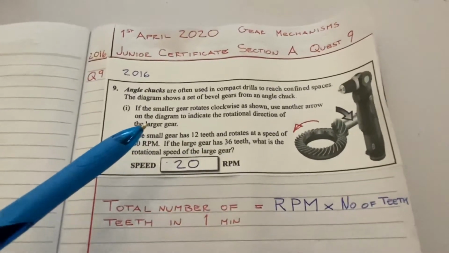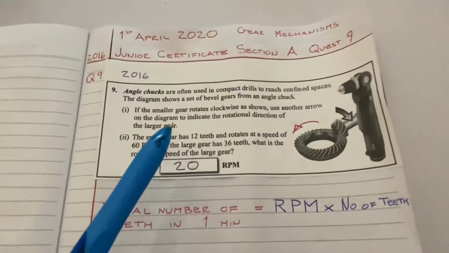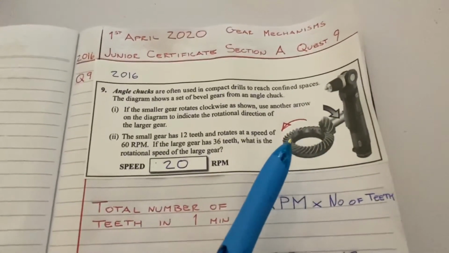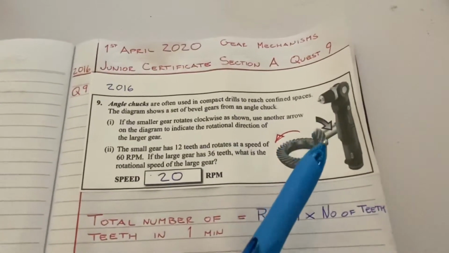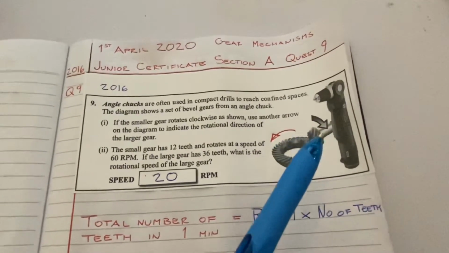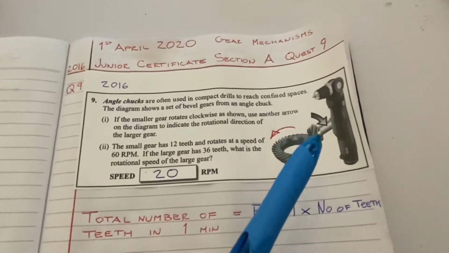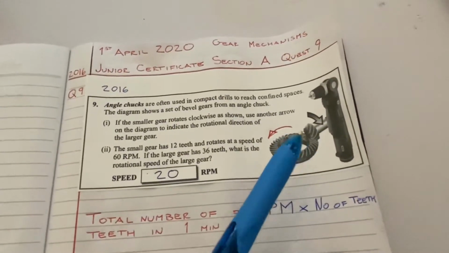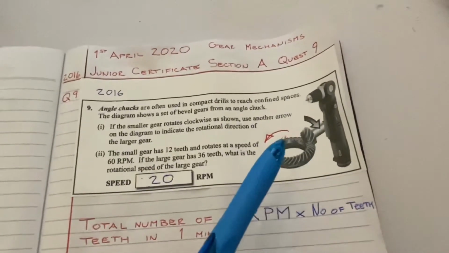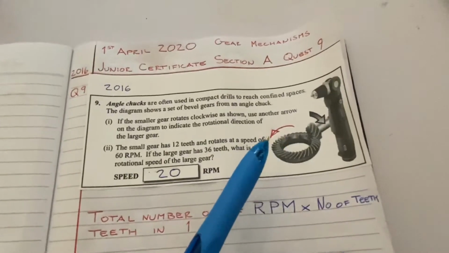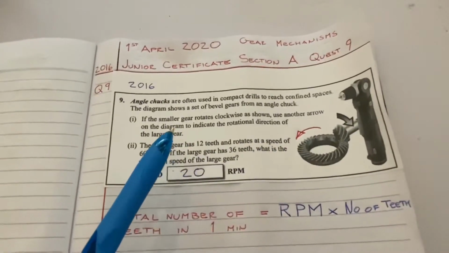Now, looking at the question, the first part asked us to identify what way this gear wheel was going to spin. And if you see there, the smaller gear wheel with the arrow indicated on it is rotating in this direction. It's rotating clockwise. As the teeth on this gear wheel engage into this one, it's going to force that one back. So that is spinning anti-clockwise, and we indicate its direction with an arrow, and that answers the first part of the question.